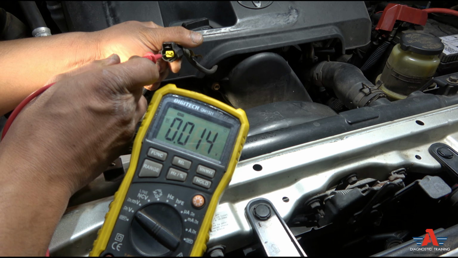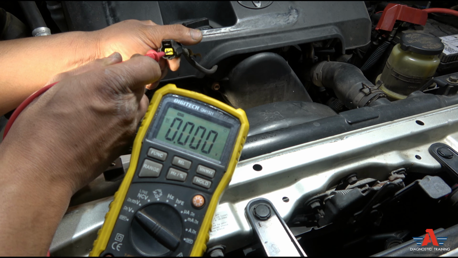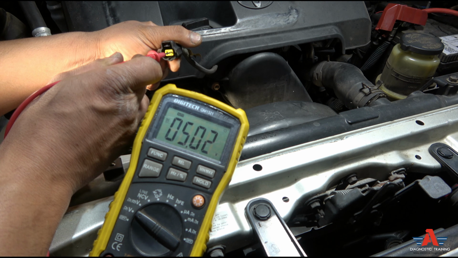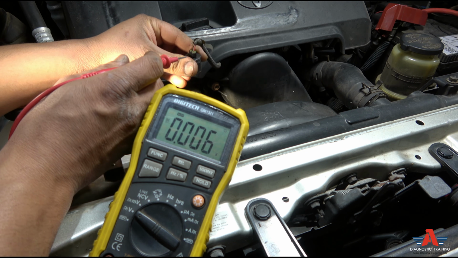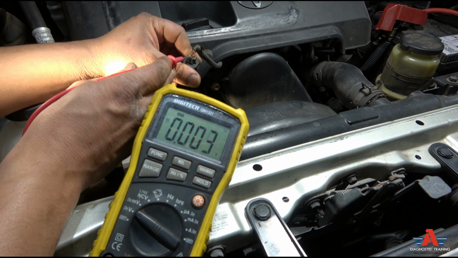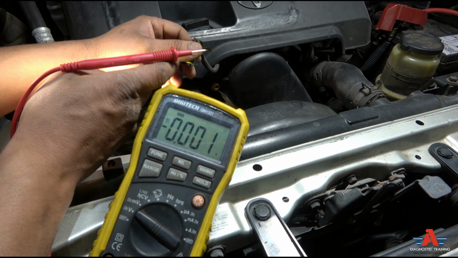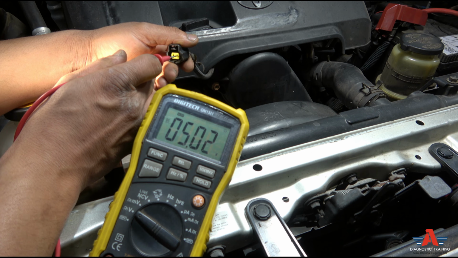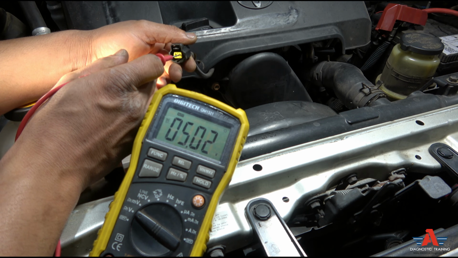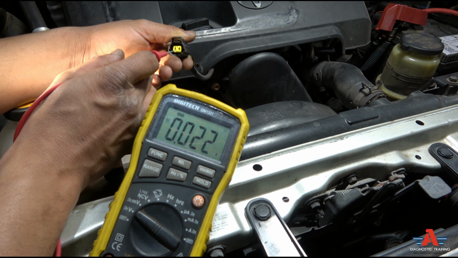I got 0.14, more than likely that's our earth. All right, there's a 5 volt right there on that pin. So that pin is my red wire. There's a red and a brown color wire right there. So I've already identified my 5 volt circuit without even going further, without even looking into the wiring diagram. Now, on the other pin, what am I going to see?